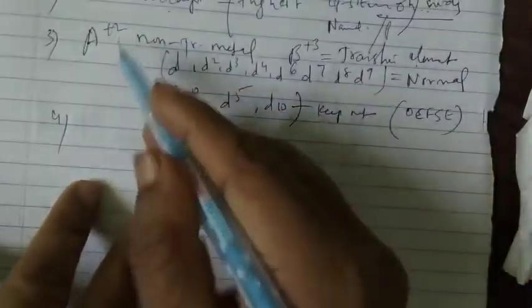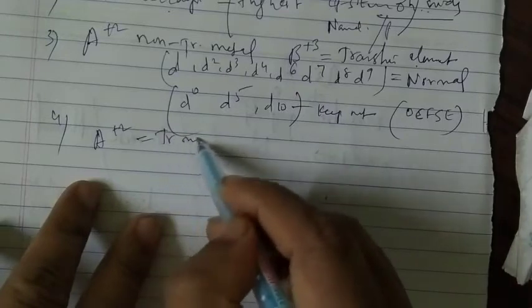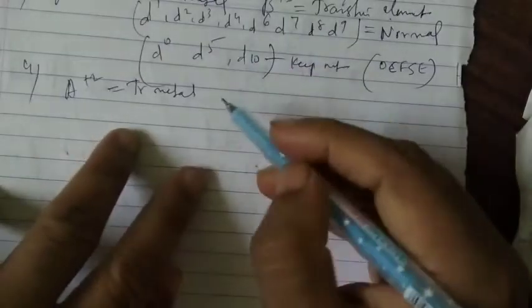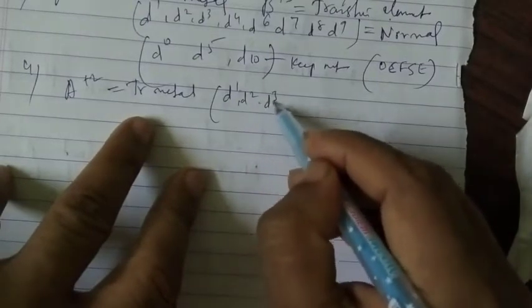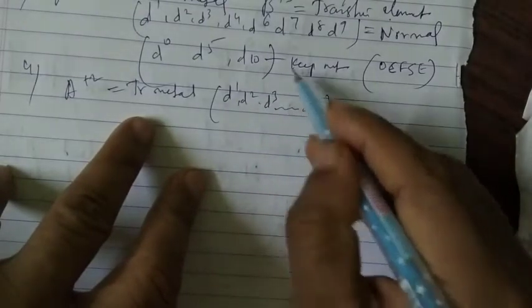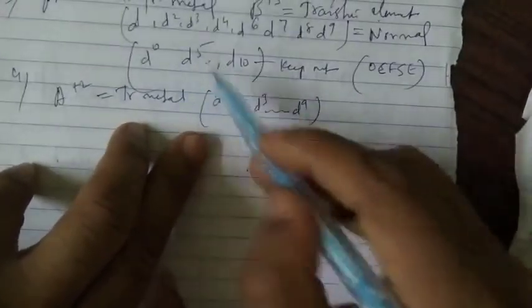Now the reverse of this: if I take the divalent A plus 2 as a transition metal, and again the same configuration, that is D1, D2, D3, D4, D5, D9. Okay, same configuration as here, D1 to D9, taking out these three.